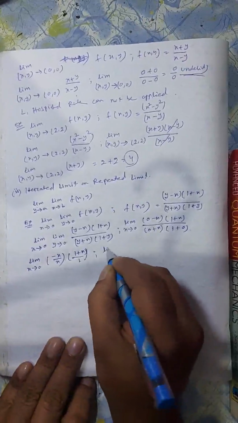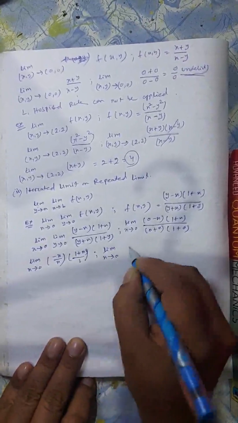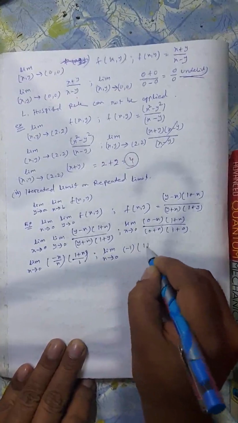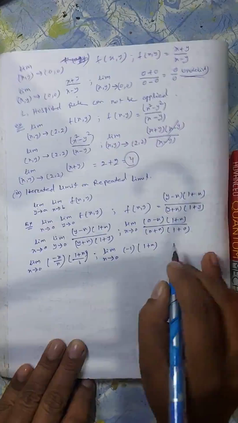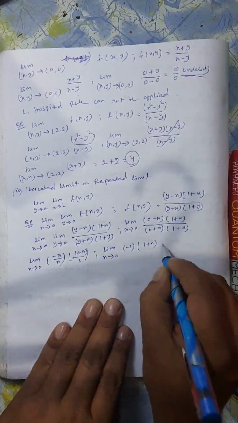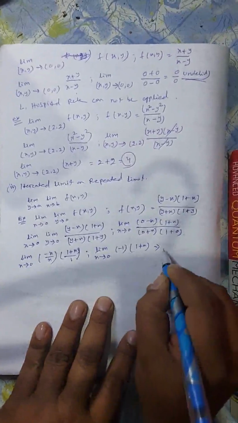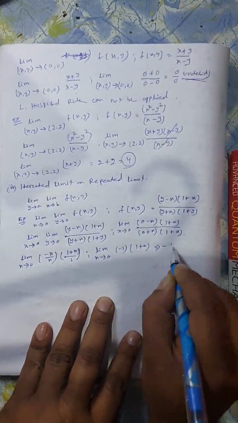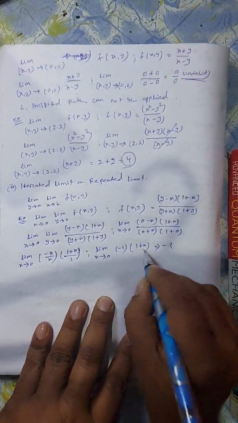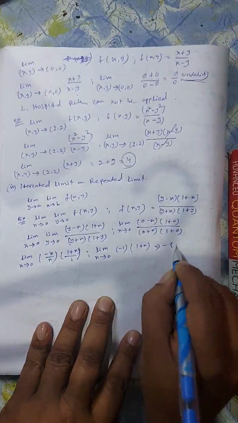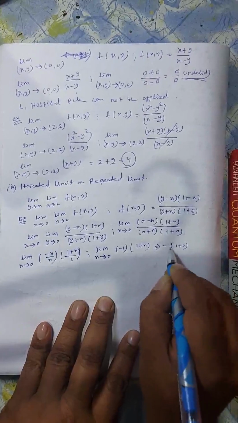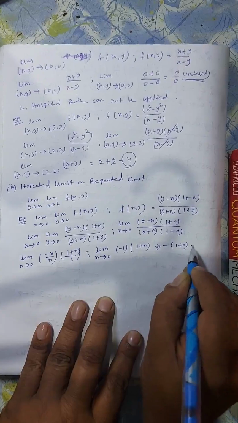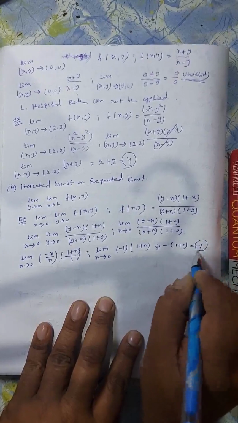Then what is the value out? It will come out limit x tends to 0. It is nothing but minus 1. It is 1 plus x divided by 1, means 1 plus x. That means the value will come like this. Then we put here minus, because minus will come this side, limit x tends to 0. Limit x tends to 0 means in place of x we put 0, then 1 plus 0. That means here it is minus 1, 1 plus 0 means 1, and the answer is minus 1.